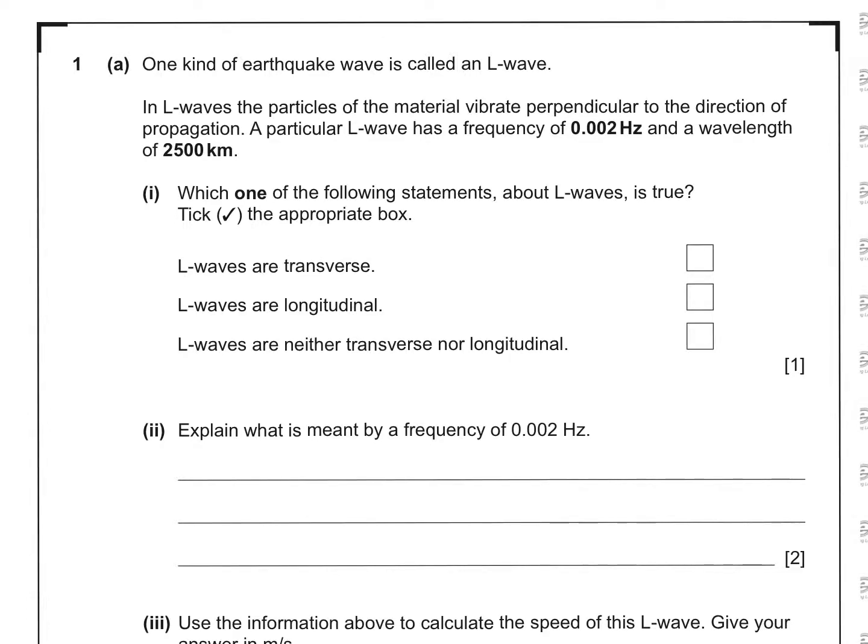In L waves, the particles of the material vibrate perpendicular to the direction of propagation. A particular L wave has a frequency of 0.002 Hz and a wavelength of 2500 kilometers. Which one of the following statements about L waves is true? Tick the appropriate box. L waves are transverse, L waves are longitudinal, L waves are neither transverse nor longitudinal.